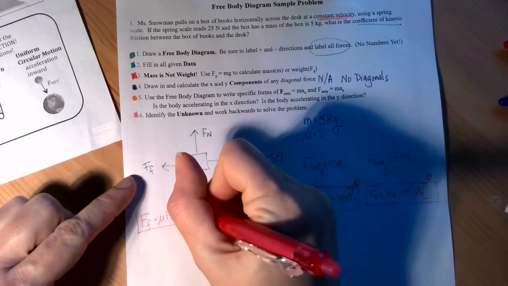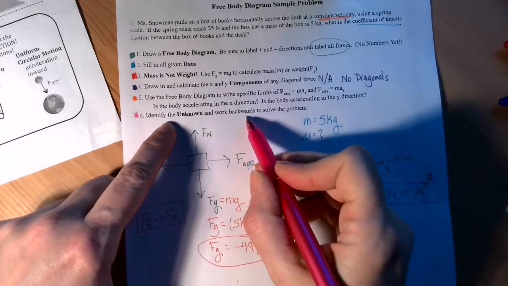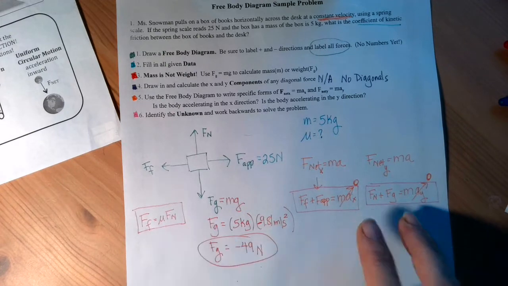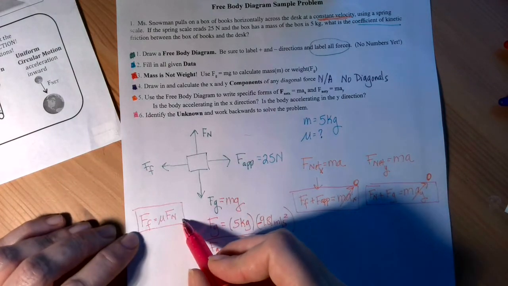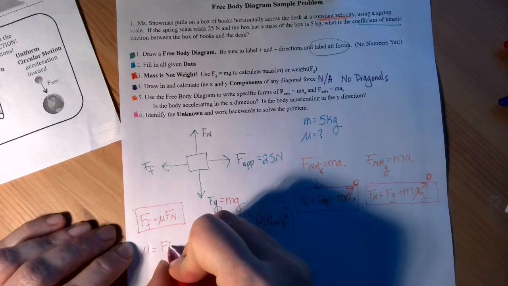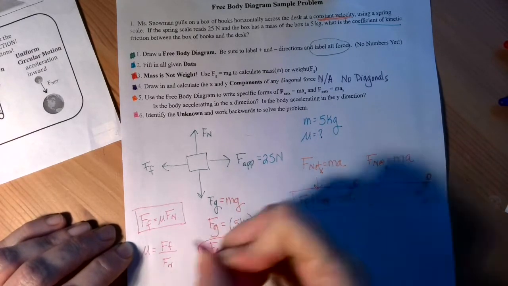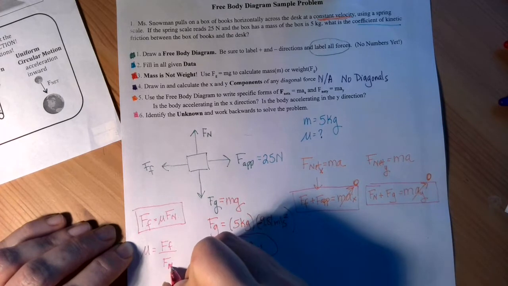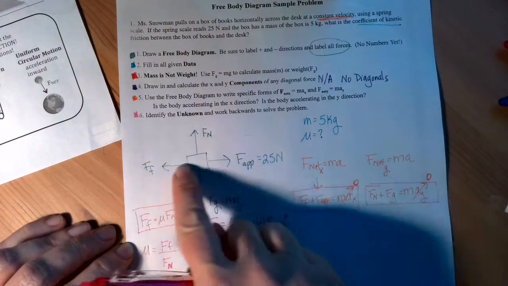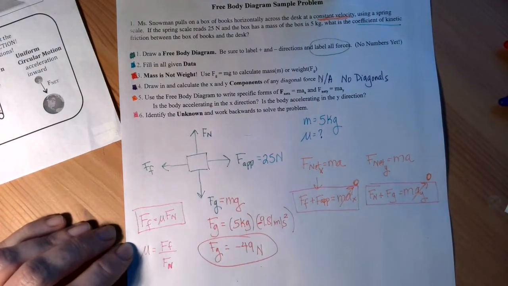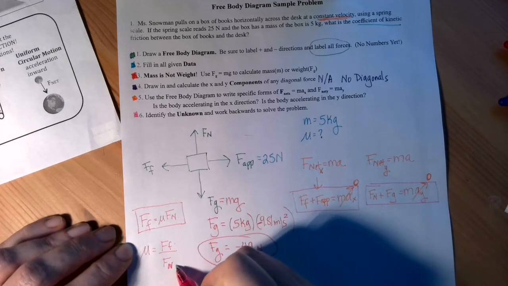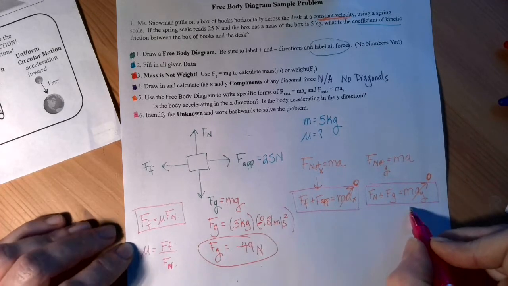If you can't figure out how to identify the unknown and work backwards, then just start plugging into these three formulas you made. But ideally, we'd start here and go backwards. So in order to get mu, I need the force of friction over the force normal. And what we're finding here, by the way, is kinetic friction because this is moving. So before I can do that, I need both the frictional force and the normal force, which is what this is all about.